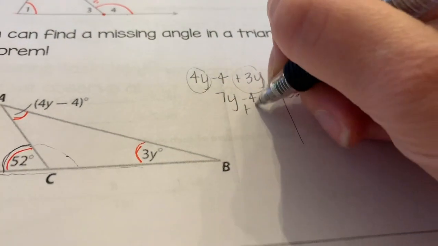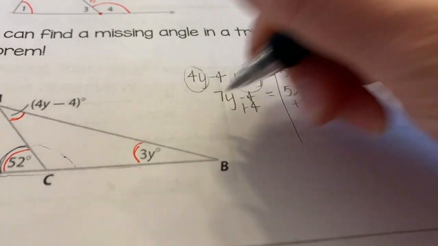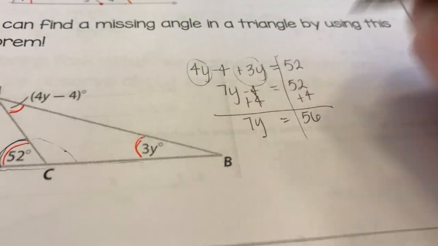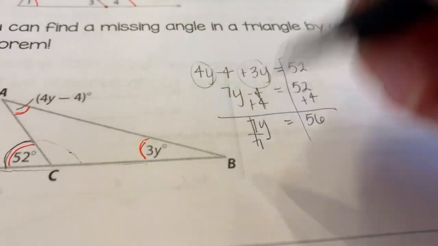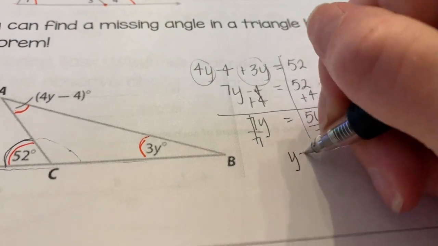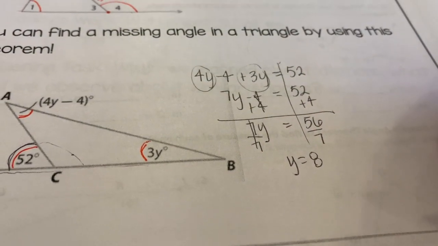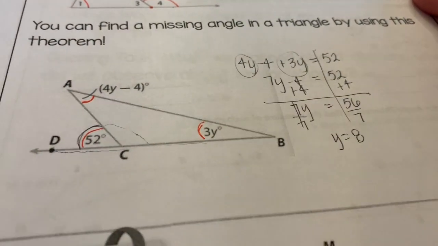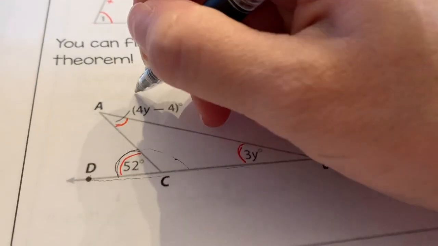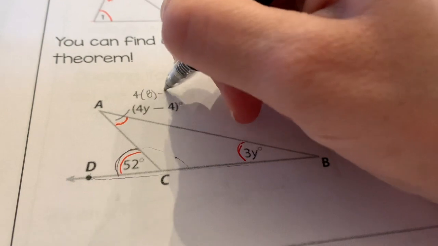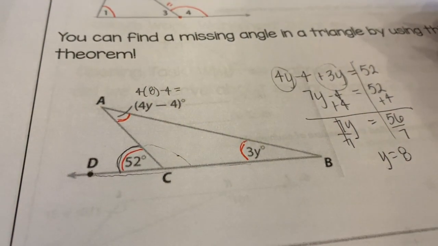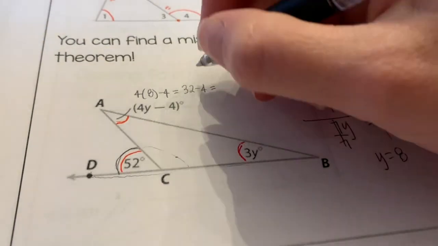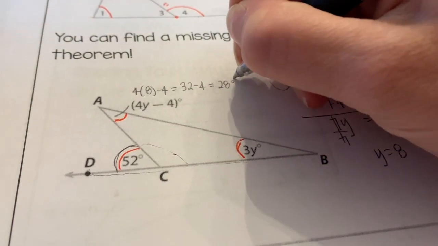I add 4 to both sides, and I have 7y is equal to 56. Divide by 7 on both sides, and y is equal to 8. So if I know that y is equal to 8, I can now find these two angles by simply plugging in y. So 4 times 8 minus 4 is going to give me 32 minus 4, which gives me 28 degrees.